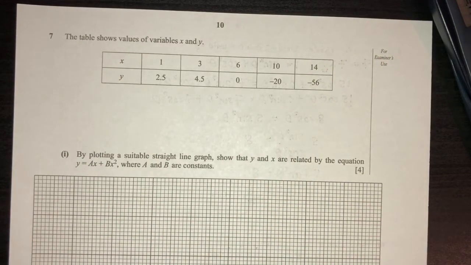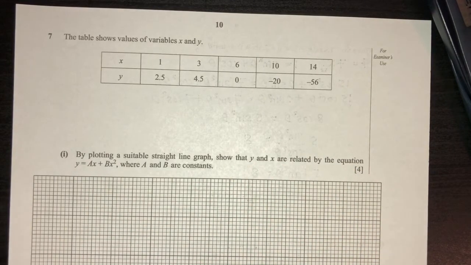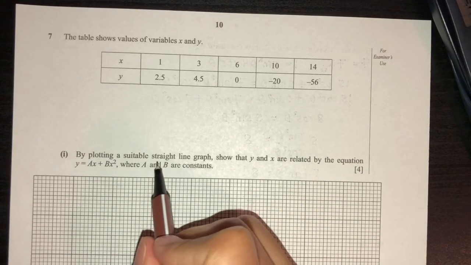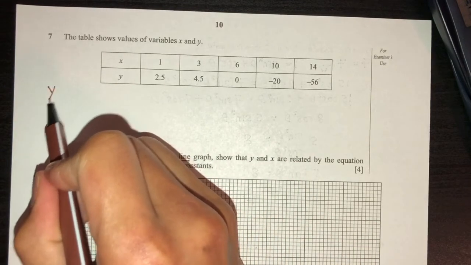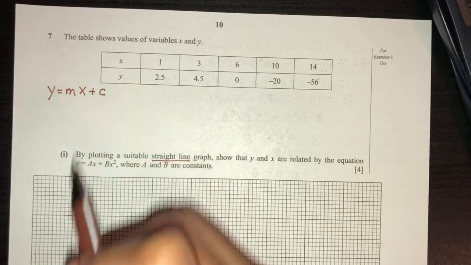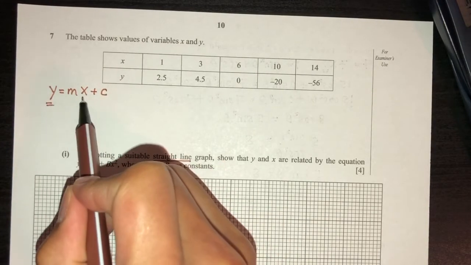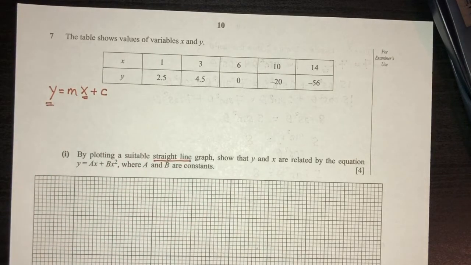So basically we have to get a straight line from this equation. First thing is, how does a straight line look like? The equation looks like y equal to mx plus c. When drawn, you get a straight line like this, where m is the gradient. So we have to try to express this in this form.